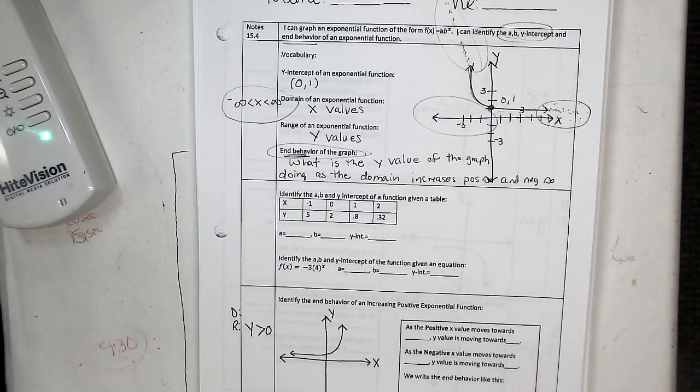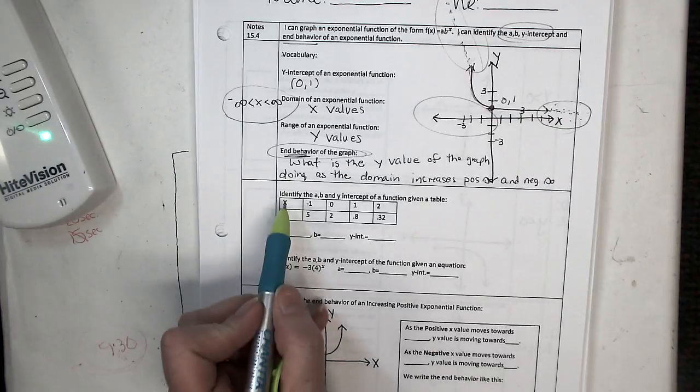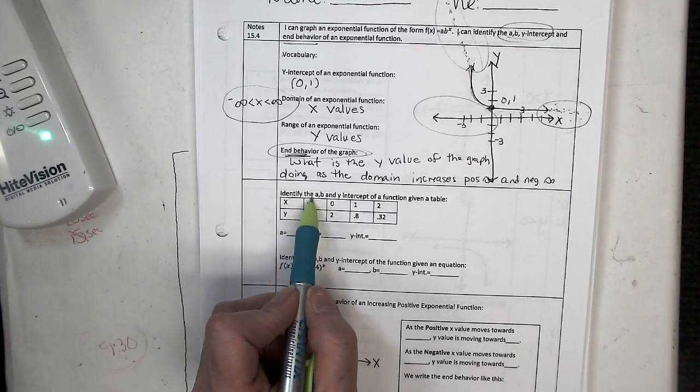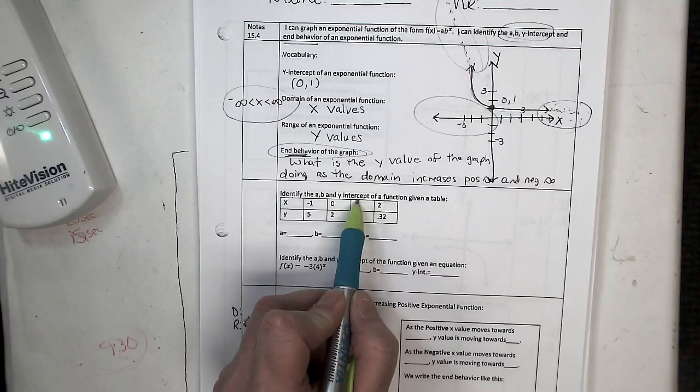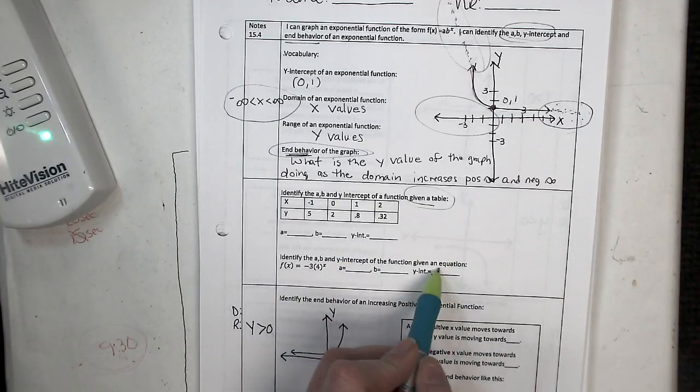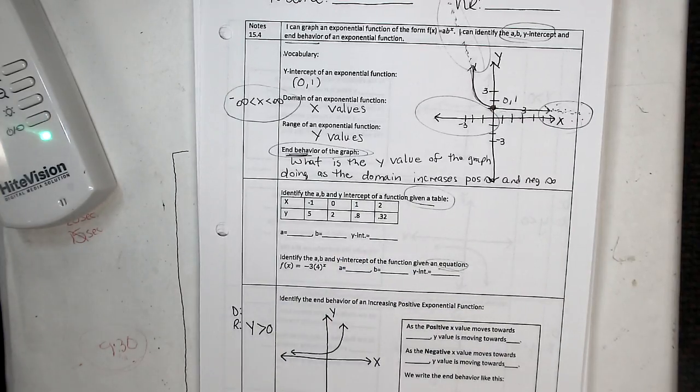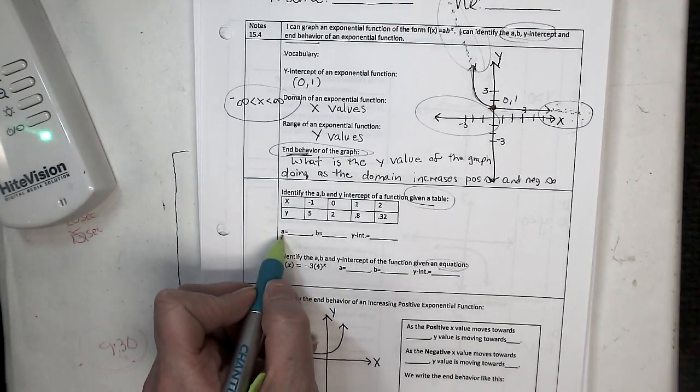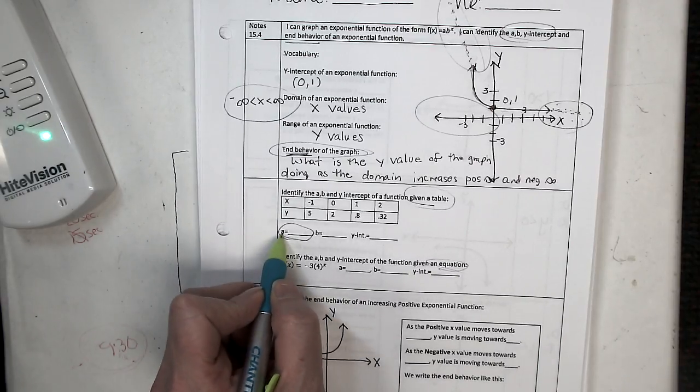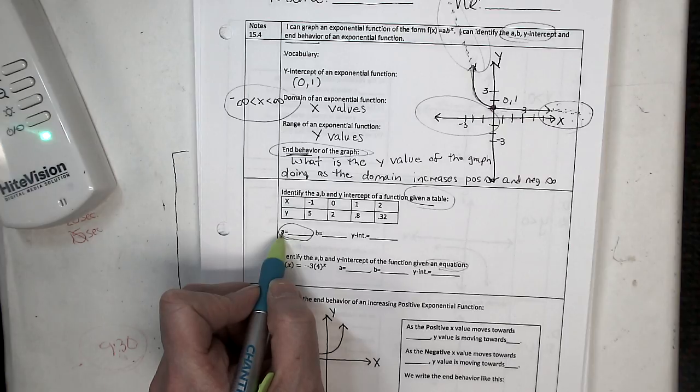So you're going to have to, on your homework, identify the a, the b, and the y-intercept given a table and given an equation, but it's not too bad. So right here, I already told you this earlier today. Remember that the a also represents the what? The y-intercept. What is the y-intercept? Write it as a coordinate pair. (0, 2) is the y-intercept.